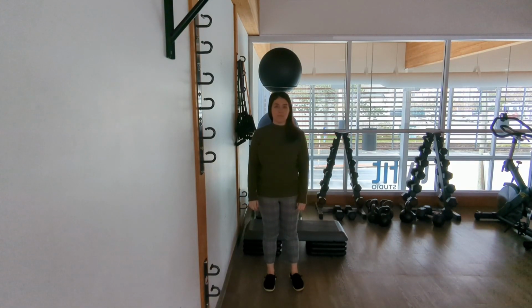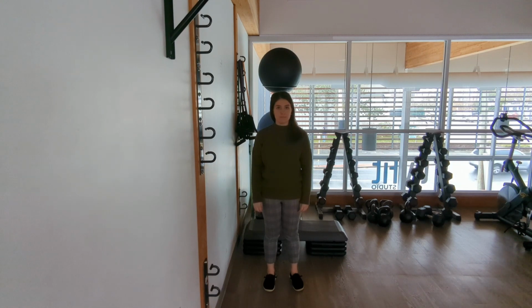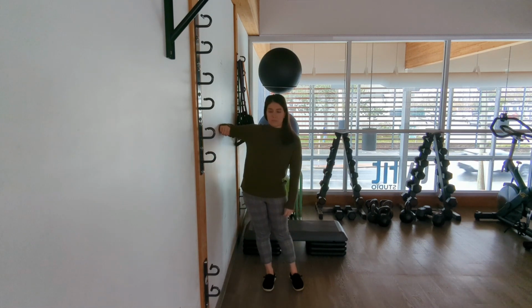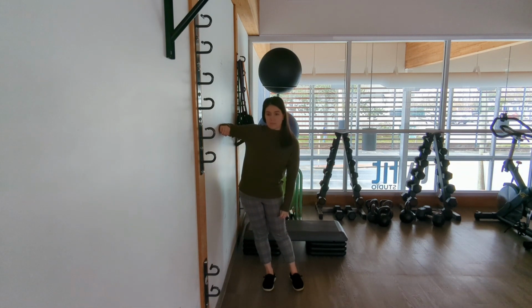Oftentimes with sciatica, tilting to one side will be more relieving than tilting to the other. So in order to determine this pain relieving position, stand beside the wall, place your elbow up on the wall parallel to your shoulder, and then slowly dip your hip towards the wall. One side may be easier than the other. Only go as far as is tolerated, so flirting with the edge of discomfort, but not pushing into that discomfort.